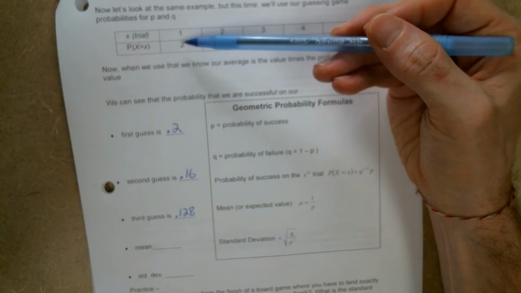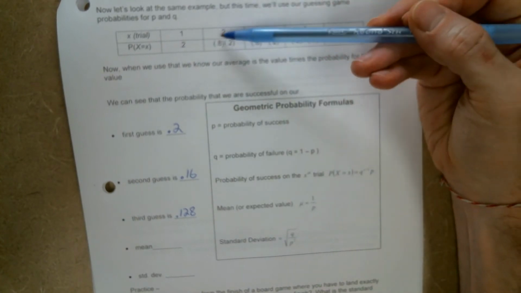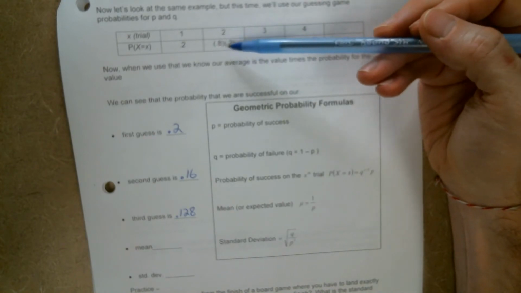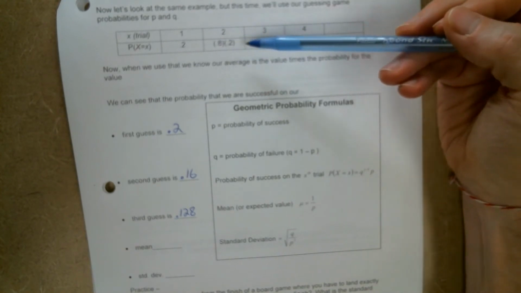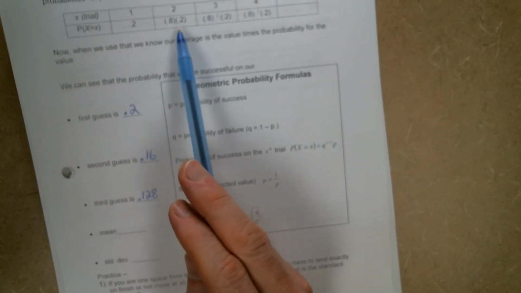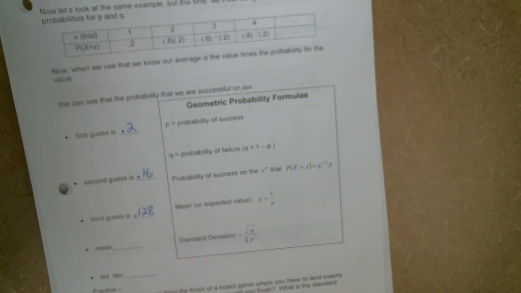Your first trial is always going to have the highest probability, because after that, you're always multiplying two fractions or two decimals. So they're only going to get smaller and smaller, which is why your curve starts at the highest point and then only goes down from there, because each one becomes less and less likely, because you have this extra step that needs to happen for it to be true.